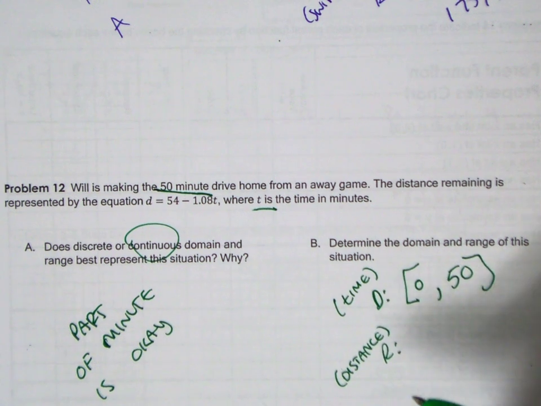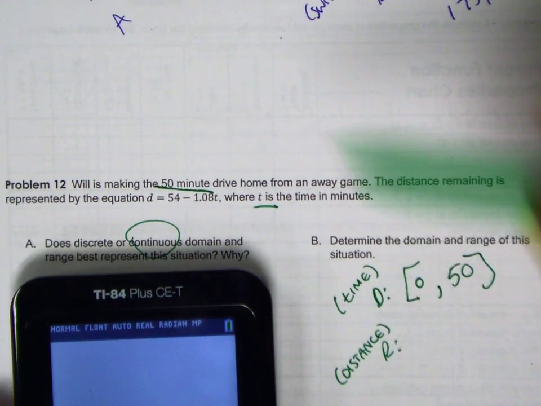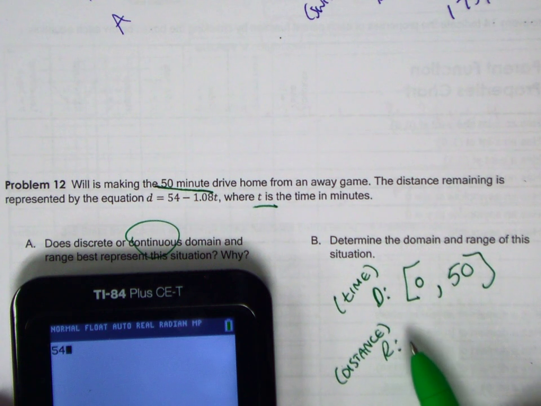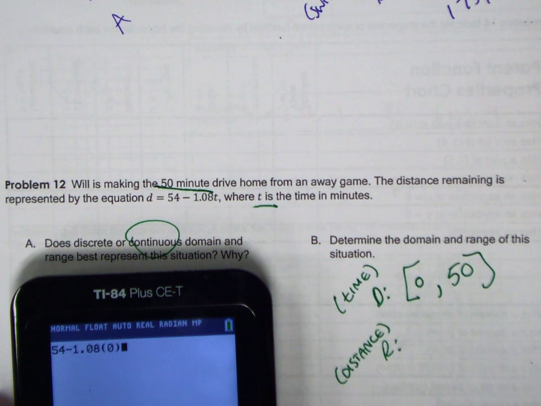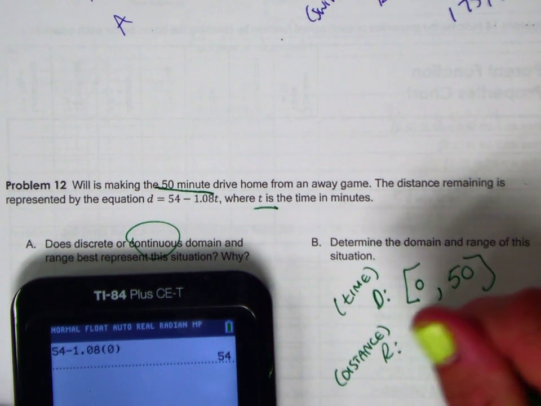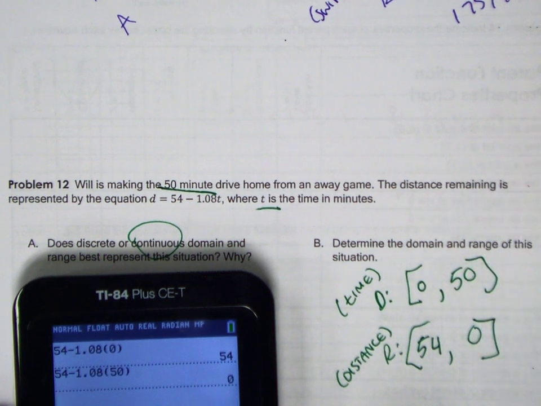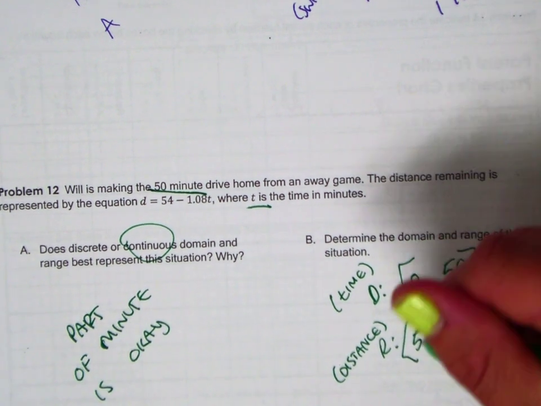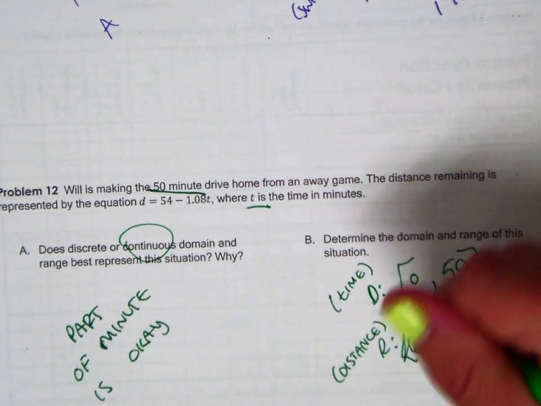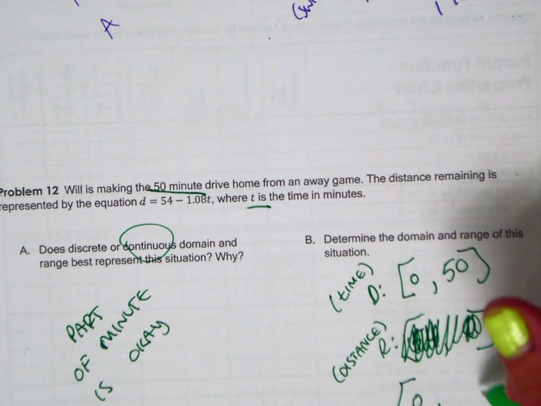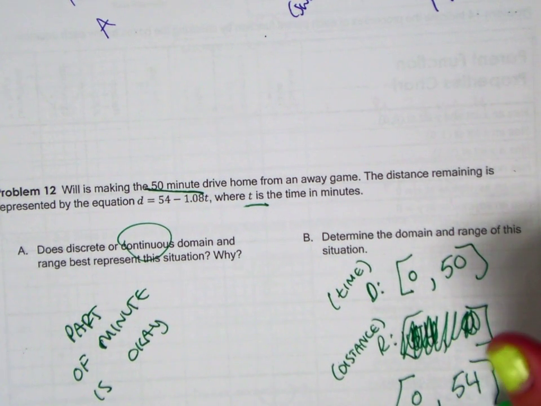And then same thing, you are going to plug this in to your equation. Now, if you want to, you can plug it into the main screen because we just really need to know when the time is 0, 1.08 times 0, what's the distance going to be? Well, it's going to be 54, and that makes sense. And then when the time is 50, what is the distance going to be? Well, it's going to be 0, and that also makes sense because he's going to be home. I really need to switch these around because you have to go small to big. So smallest distance is 0, biggest distance is 54.